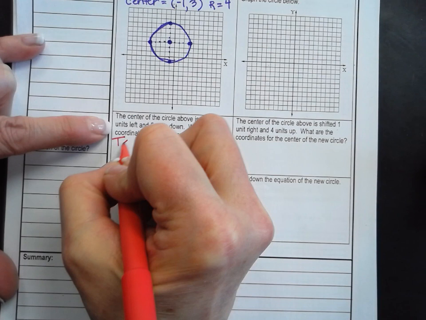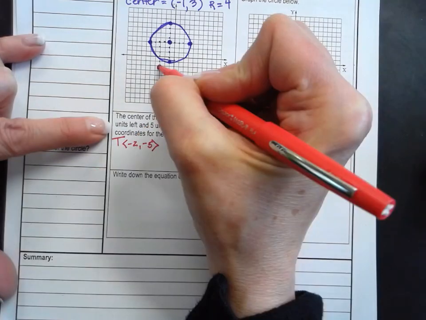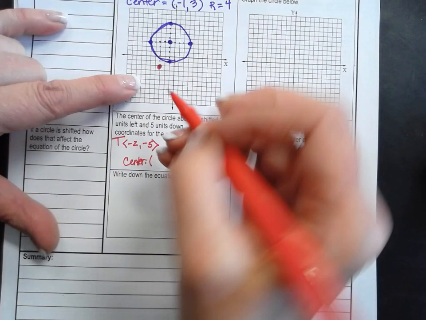And how am I going to write the notation if I'm shifting 2 units left? Over 2. -2, and then I'm going 5 units down. -5. Perfect. So over 2, down 2, 3, 4, 5. And so my new center is going to be, what is that? 1, 2, 3, -3, -2. Good.